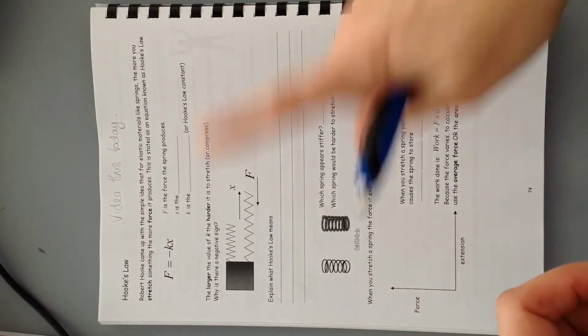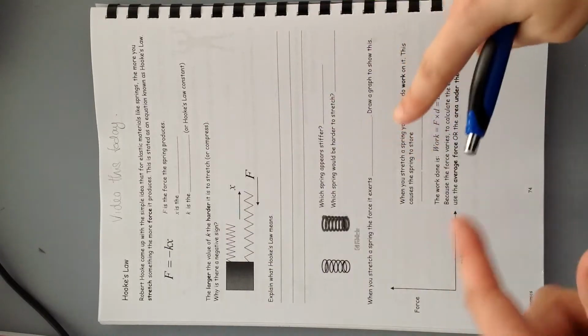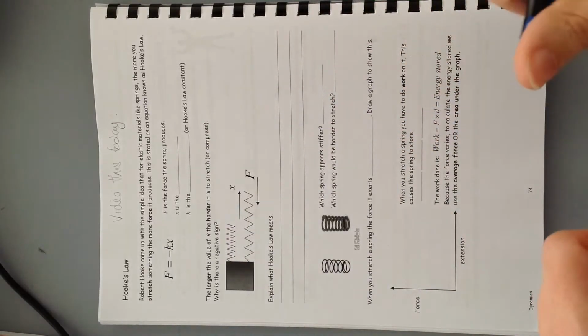Okay, so I just said I was going to make a little bit of a video about these couple of pages because this might help you with the physics that you need for your internal.